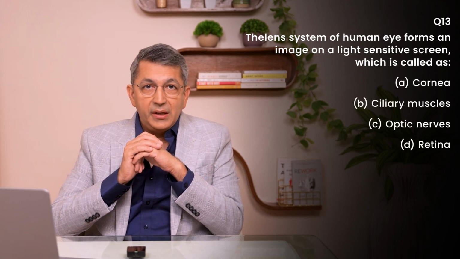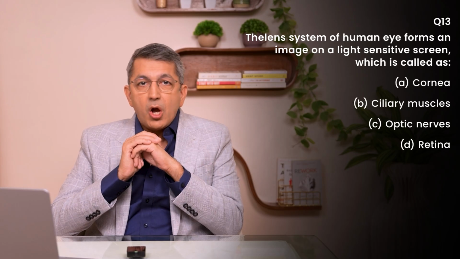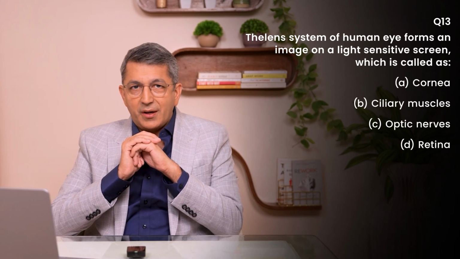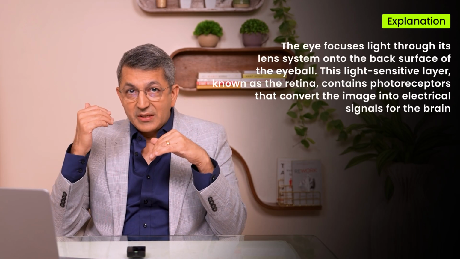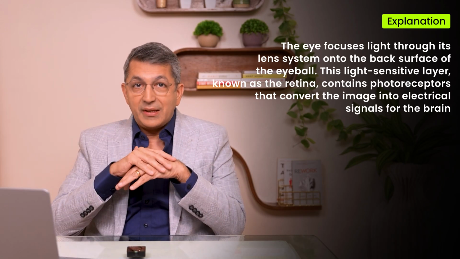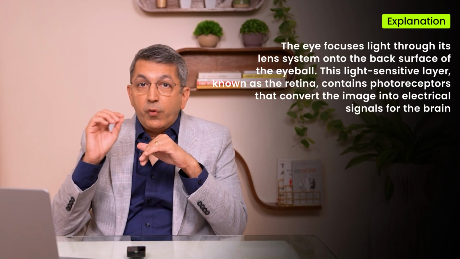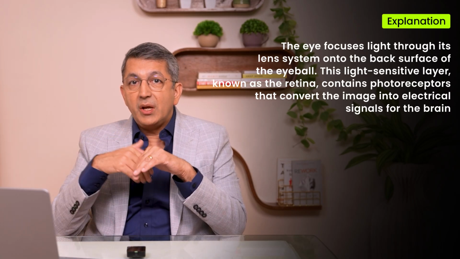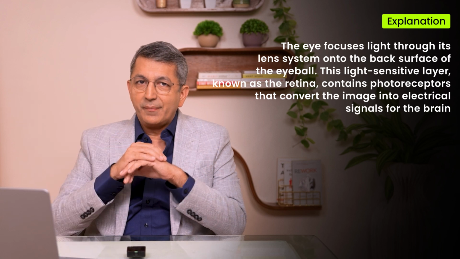Question 13. The lens system of the human eye forms an image on a light-sensitive screen which is called A. cornea, B. ciliary muscles, C. optic nerves, D. retina. Concept: anatomy of the human eye. Explanation: the eye focuses light through its lens system onto the back surface of the eyeball. This sensitive layer, known as the retina, contains photoreceptors that convert the image into electrical signals for the brain. So the answer is D, retina.